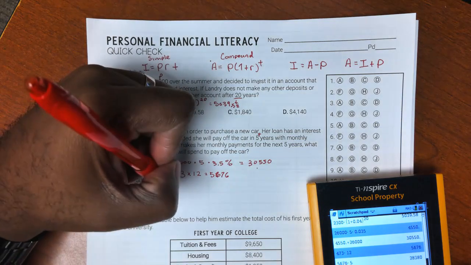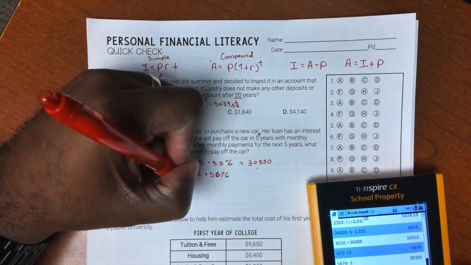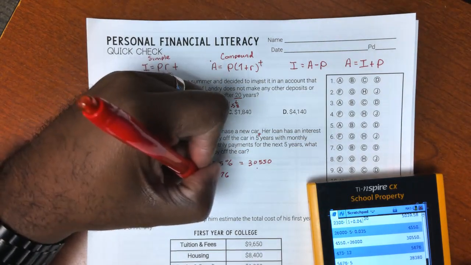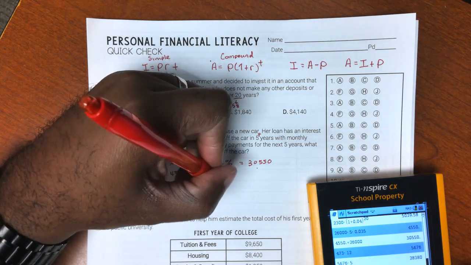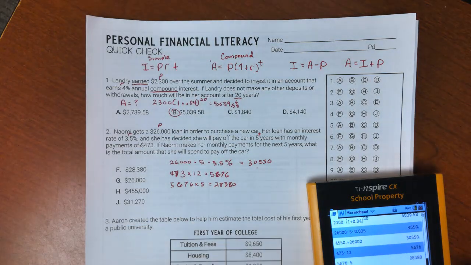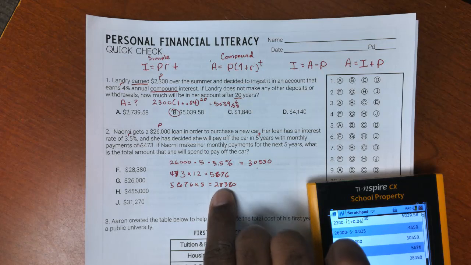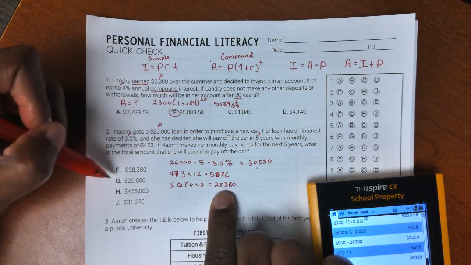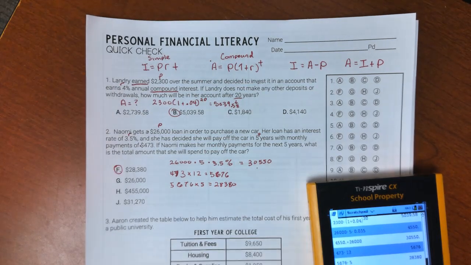And so if I multiply that times 5, 676 times 5 years, that's going to give me $28,380. Okay, so that's how much she's going to pay versus her actual loan. So our answer would be F.